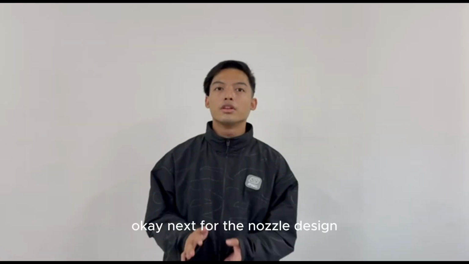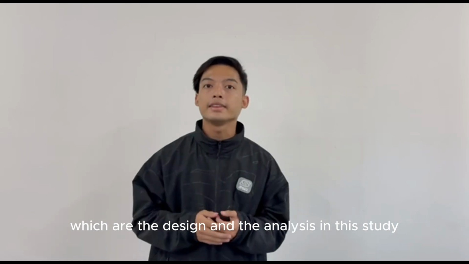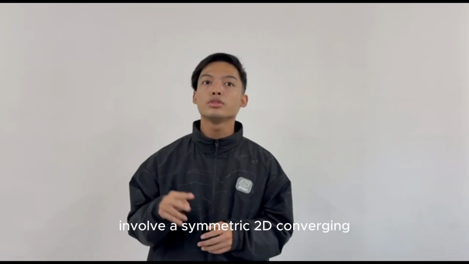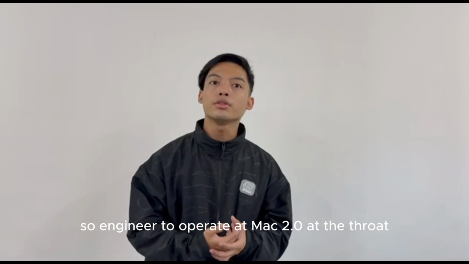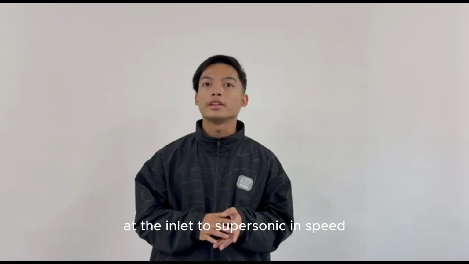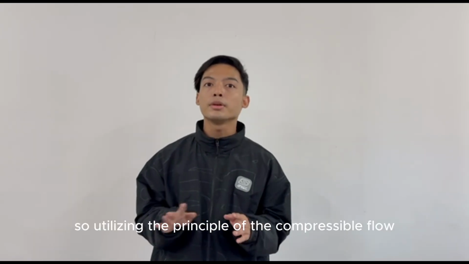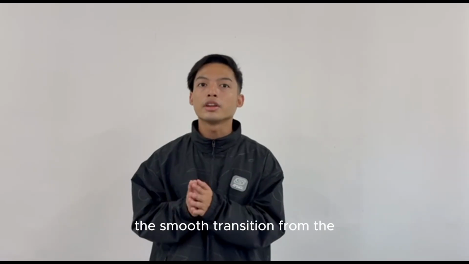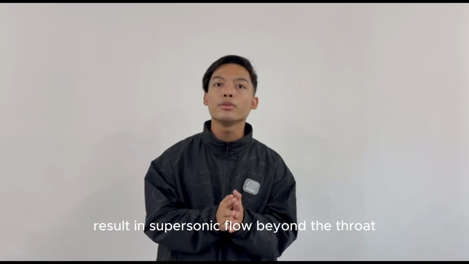Okay, next for the nozzle design, the design and the analysis in this study involve a symmetric 2D converging diverging nozzle, engineered to operate at Mach 2.0 at the throat. So the nozzle's function is to accelerate subsonic flow at the inlet to supersonic speed at the exit. Utilizing the principle of compressible flow, the smooth transition from subsonic to sonic speed at the throat results in supersonic flow beyond the throat.